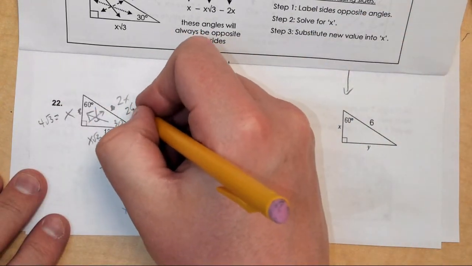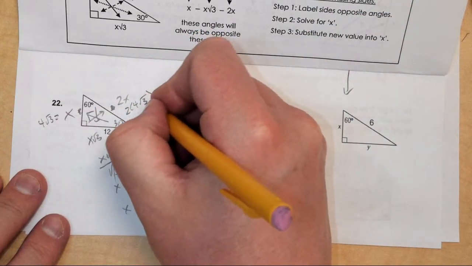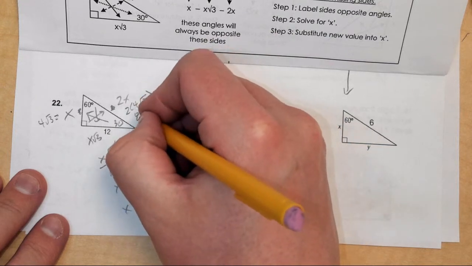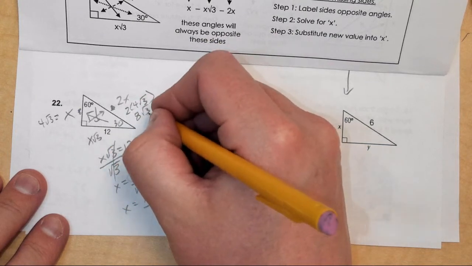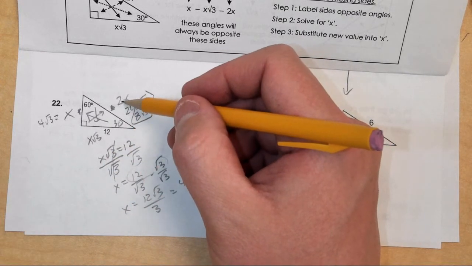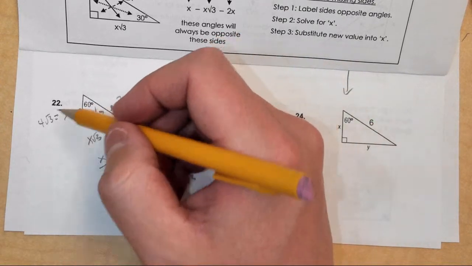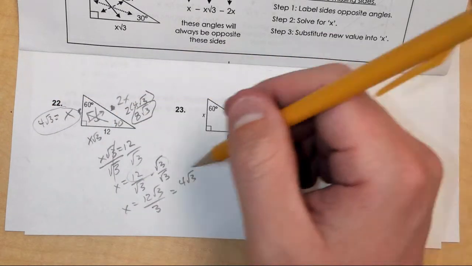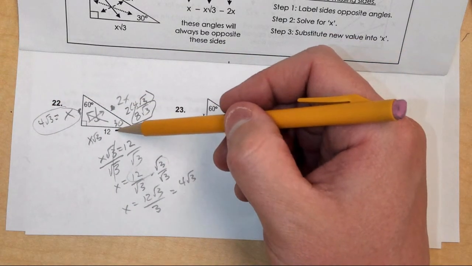And if x is 4 square root 3, I'm going to replace my x with 4 square root 3, and 2 times 4 is 8. And so 8 times square root of 3 is going to be my hypotenuse. So the hypotenuse is 8 square root 3. The short leg here is 4 square root 3, and that's because the long leg was 12.